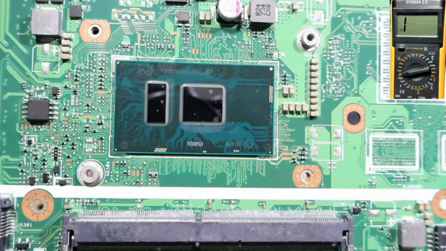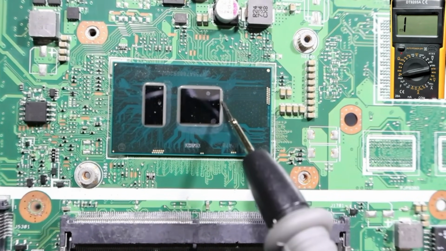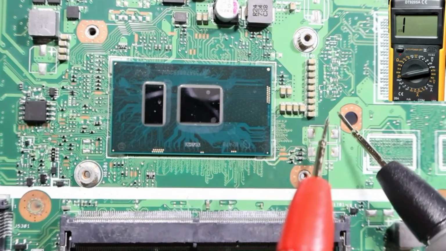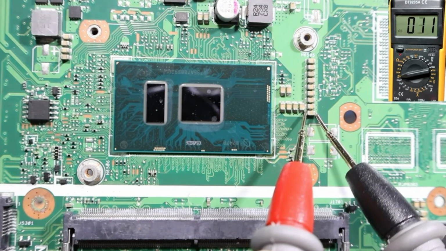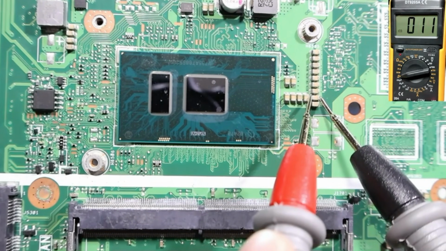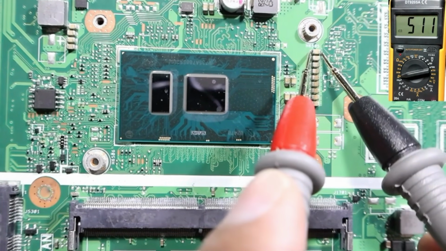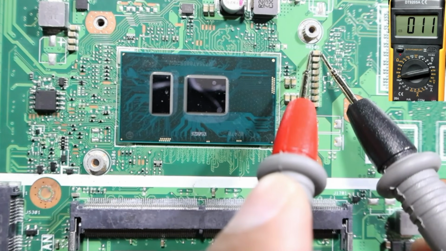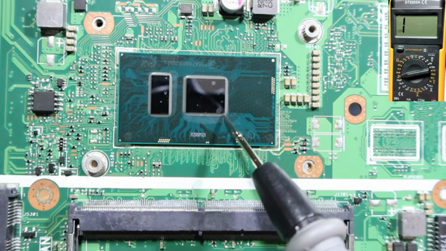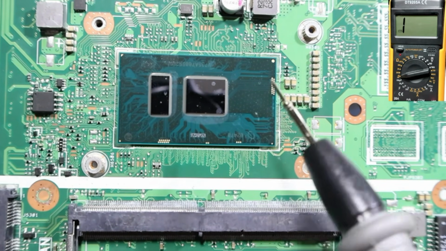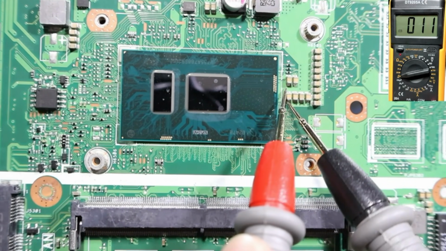Of course, we have an exception for capacitors near the CPU or chipsets. If we check these capacitors, as you can see, we have a low reading of about 11. This one here. Okay, all these capacitors, you will find the same reading. Is it a short? No, it's not a short. 11 here in the multimeter is the resistance of the CPU. As you can see, this one here also.